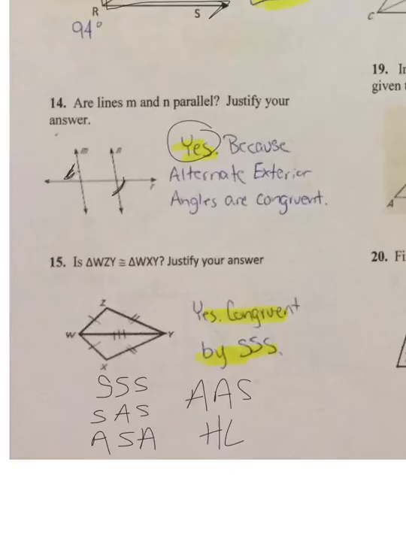Here you see there is 1, 2 sides, and then they share the middle. That's 3 sides marked congruent. None of the angles in the picture are mentioned as being congruent or given any kind of indication of what they are. So, clearly it's SSS, which is the correct one there.